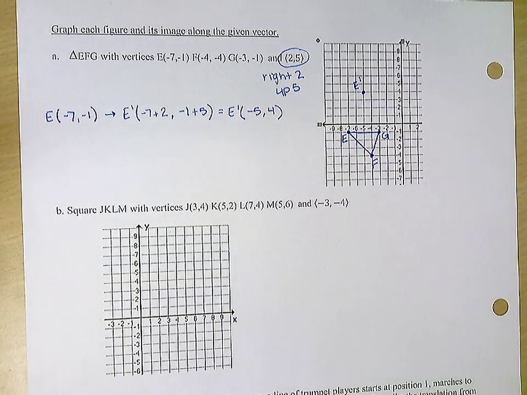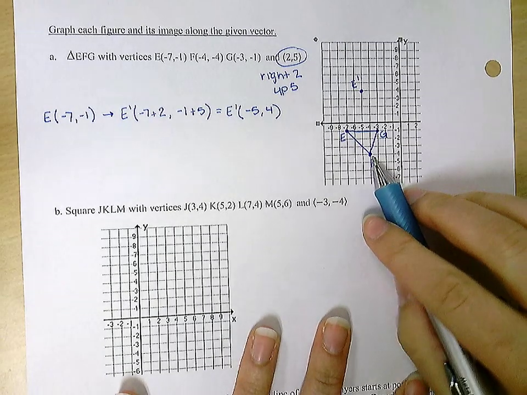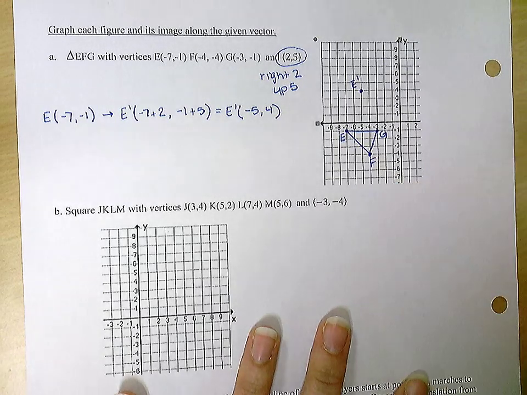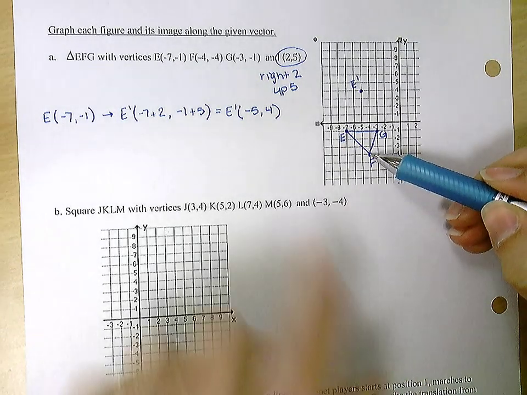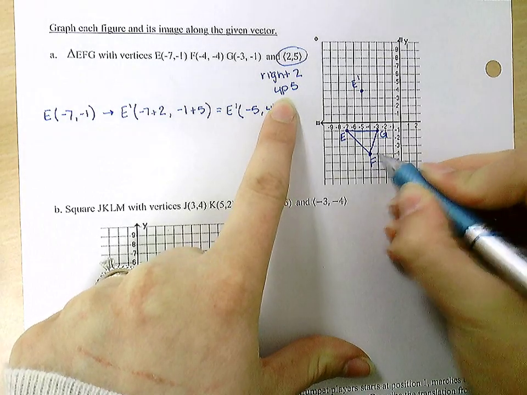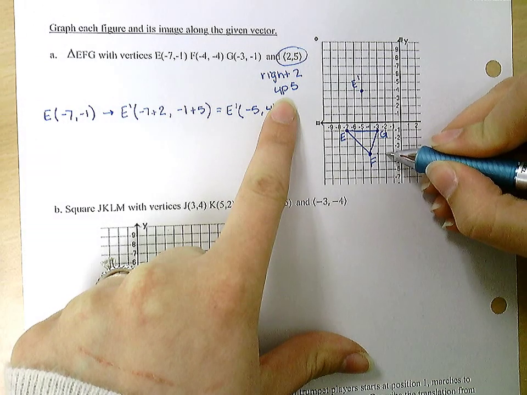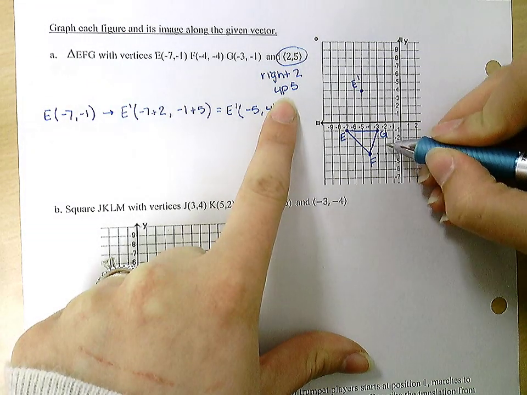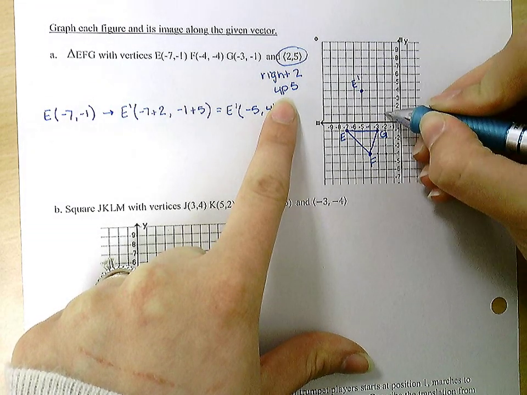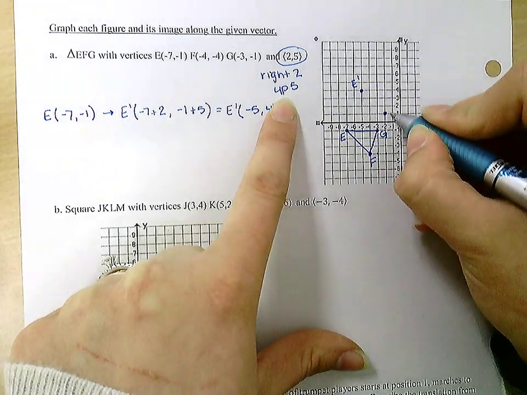So that's one way we can do this. Another way, finding F prime, we can just use our graph. So from point F, I know I have to go right 2 and up 5. So I'm going to count right 2 units. Okay, then from that point, I want to go up 5 units. So 1, 2, 3, 4, 5, and then I can plot my new F prime point.